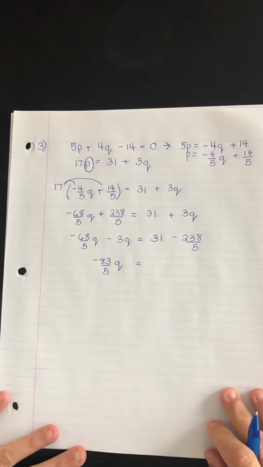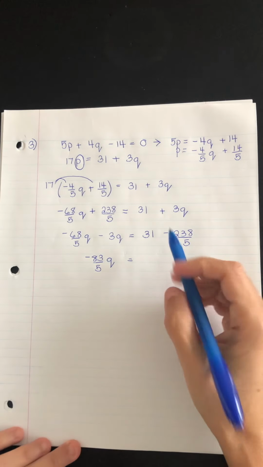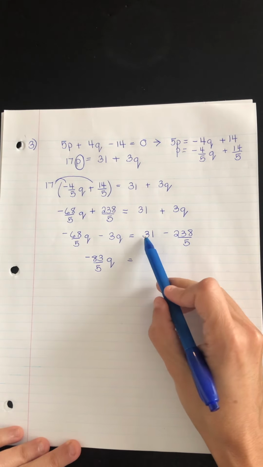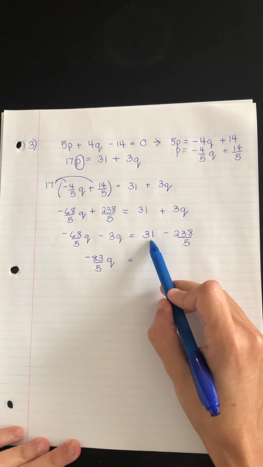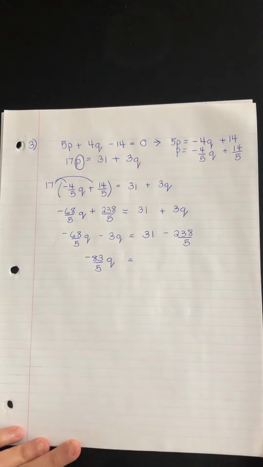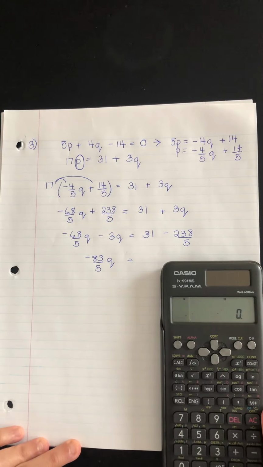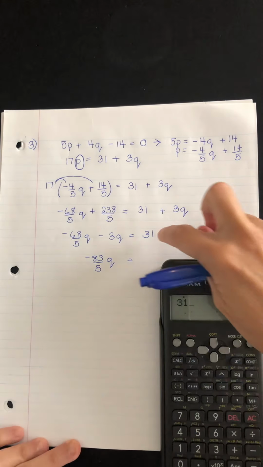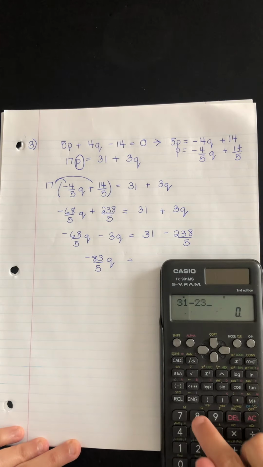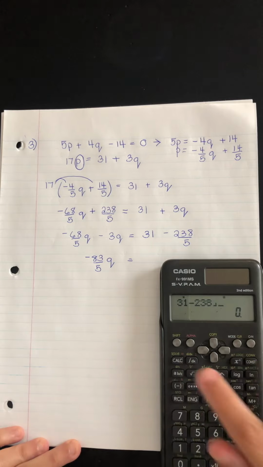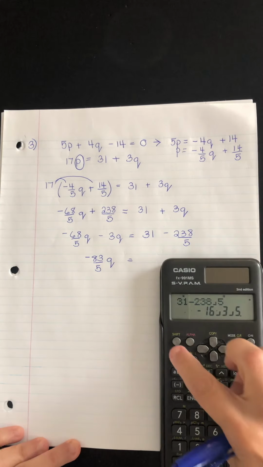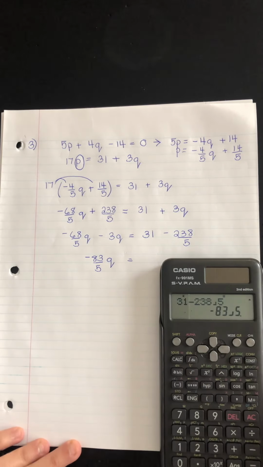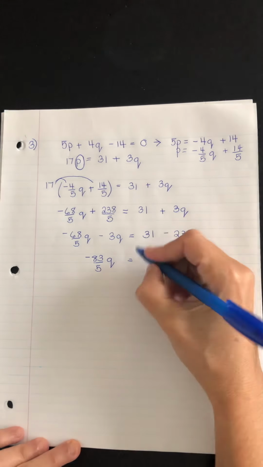And then you would do the same thing for the right side. So if you want to get a common denominator, this is 31 over 5. You could make it 155 over 5. Or you can use the calculator. 31 minus 238 over 5 is negative 16 3/5 or negative 83/5.